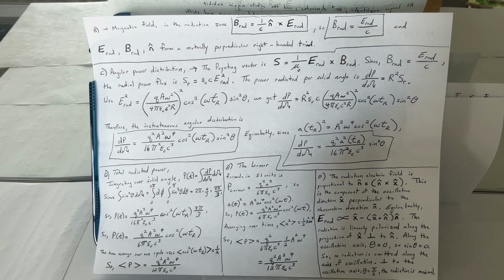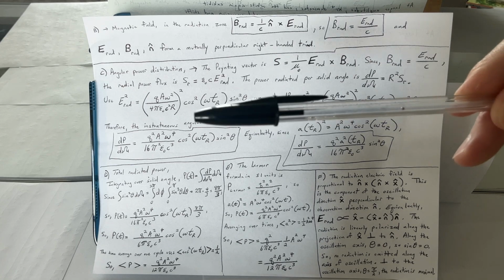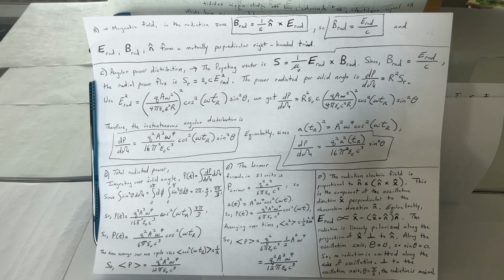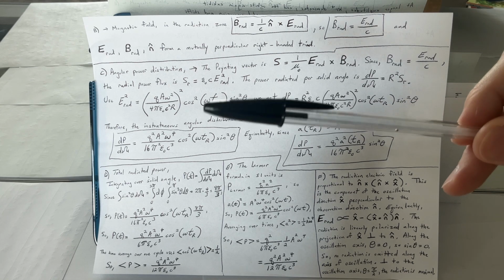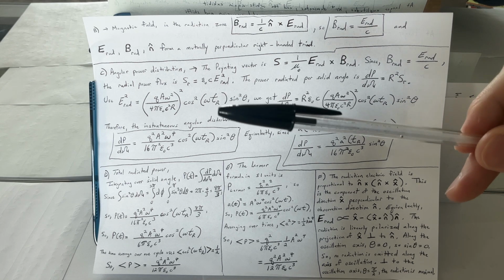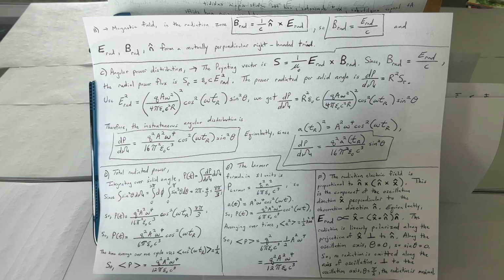4 pi epsilon naught c squared r, that quantity squared, and then times cosine squared of omega t sub R sine squared theta.